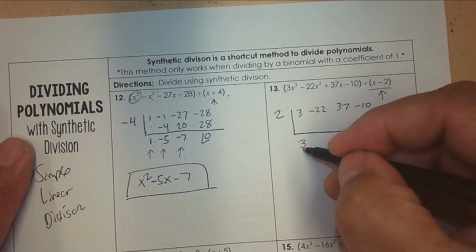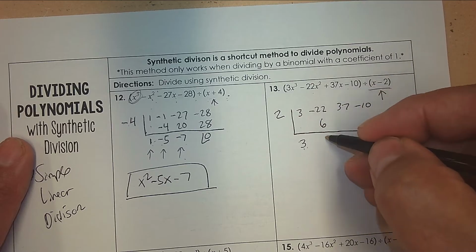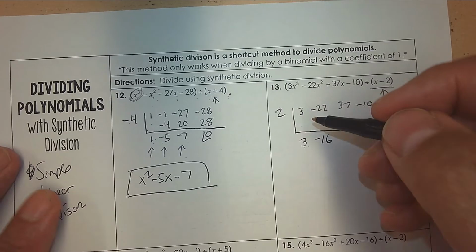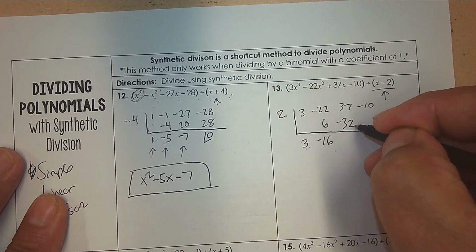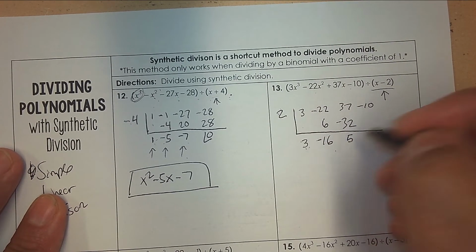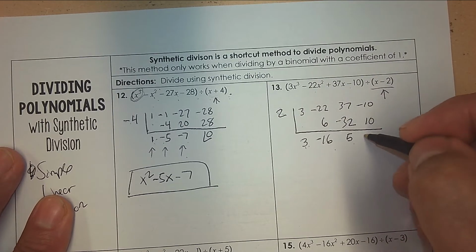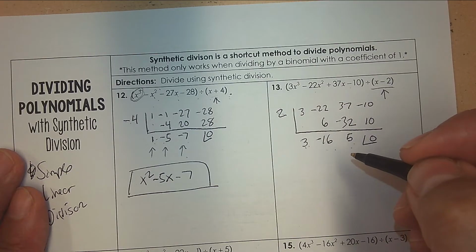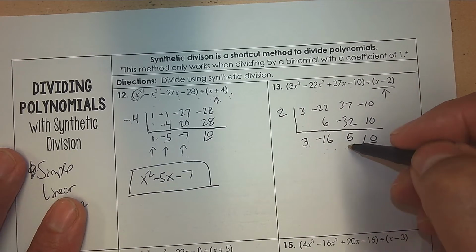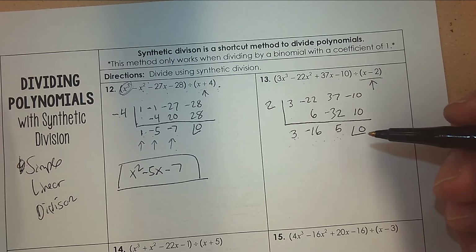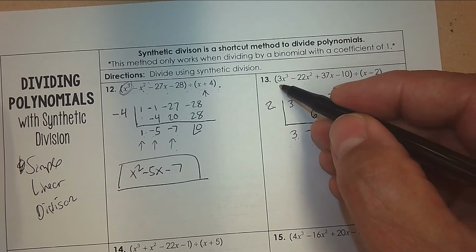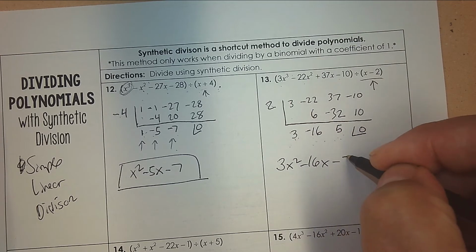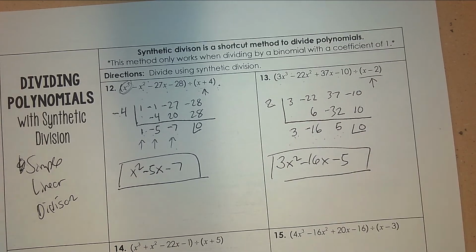So 2 times 3 is 6. And then I'm going to add. So negative 22 plus 6 is negative 16. I'm going to multiply. That's negative 32. I'm going to add. That's 5. 2 times 5 is 10. And notice the remainder is 0. So again, the numbers you see underneath are my answers, but they're the coefficients. They need the algebra attached to it. So if I'm dividing into x cubed, then my answer will be x squared, then x, then the constant. That's using synthetic division.